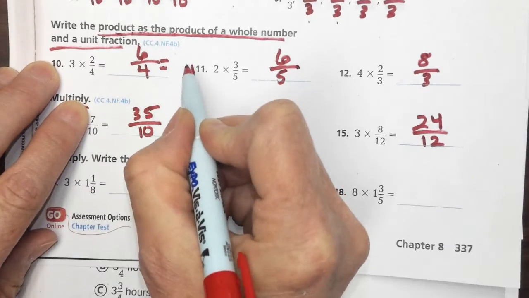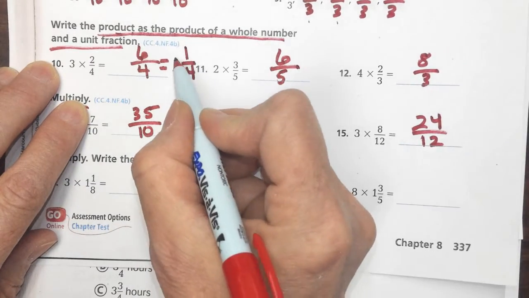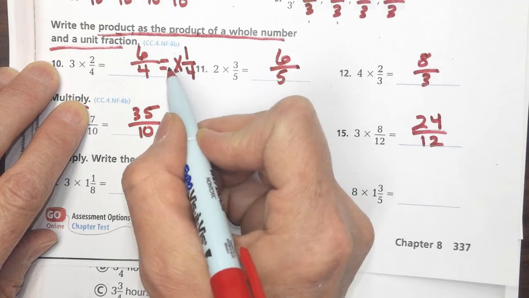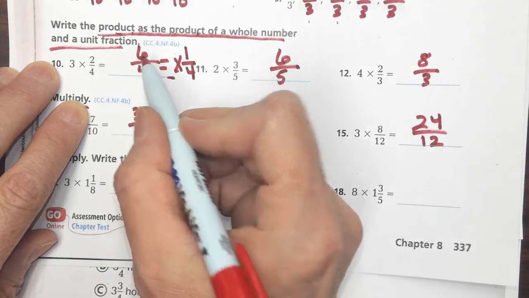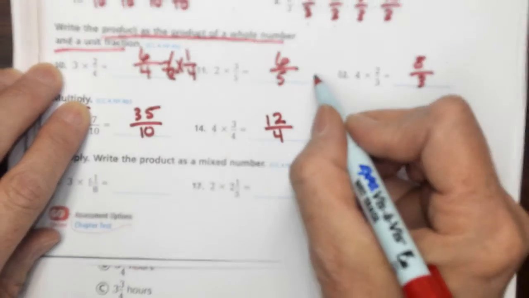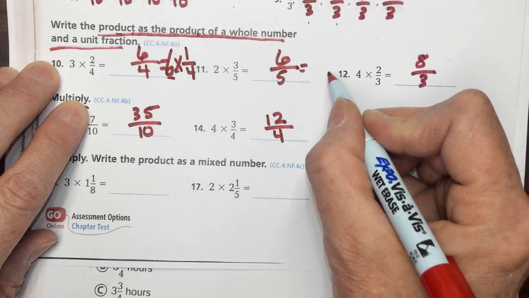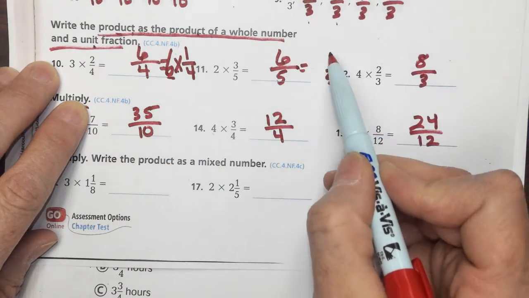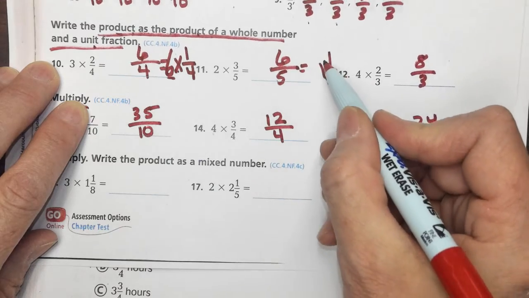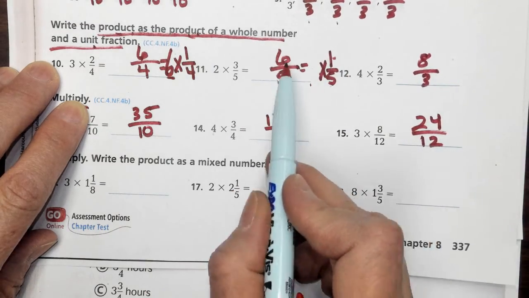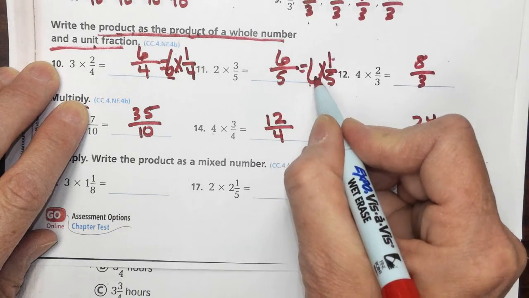So our denominator will stay the same. Our unit fraction is 1. We know product means multiply. 1 times what equals 6? 6. So our whole number is 6. Our denominator stays the same. A unit fraction has a 1 in the numerator. Product means multiply. 1 times what is 6? 6.